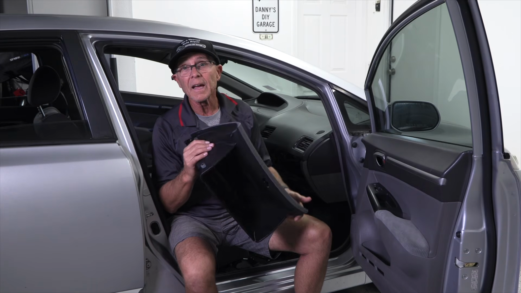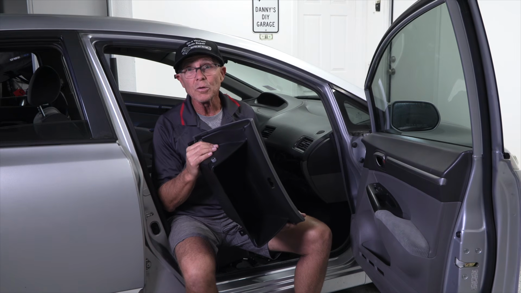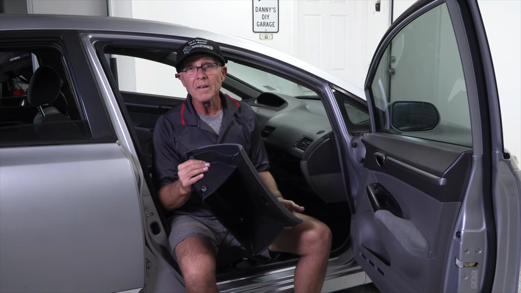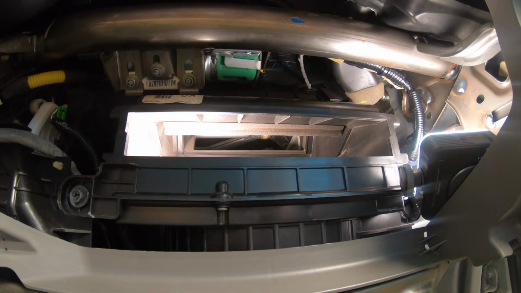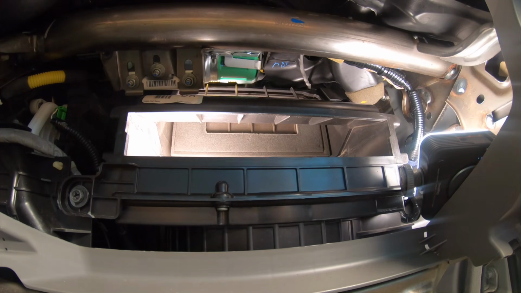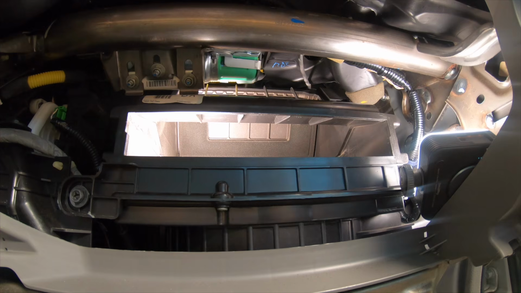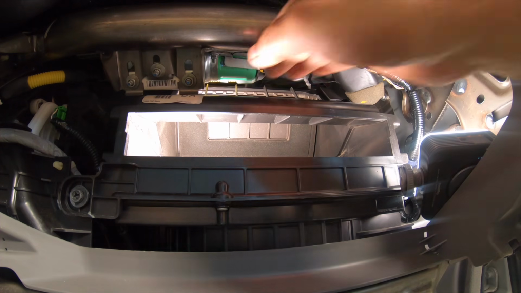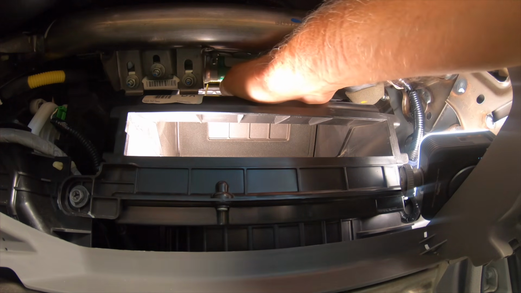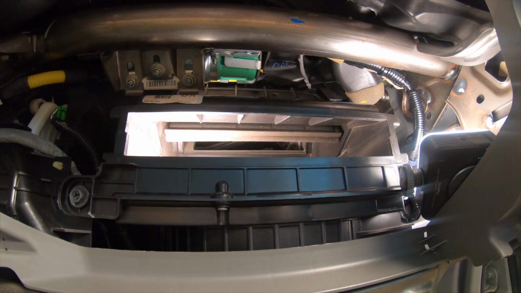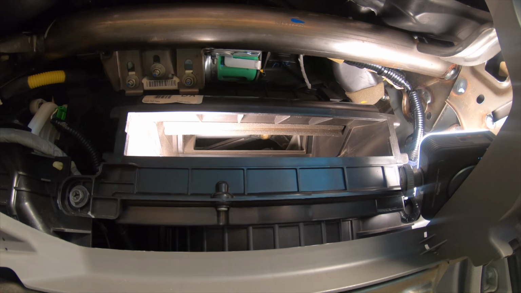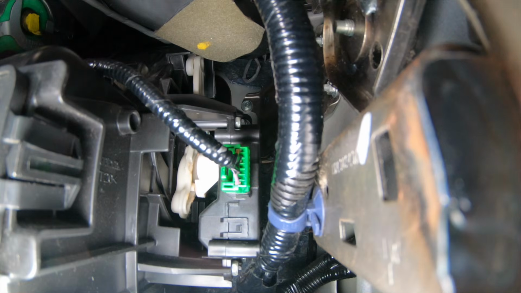I ended up taking out the full glove box, and you should too. It made it a lot easier. Let's plug in the actuator and let's test it. Okay, so recirc on. Goes in, shuts it all the way. Checking it. Turn the recirc off. Opens up to fresh air. Turn the recirculation button back on.